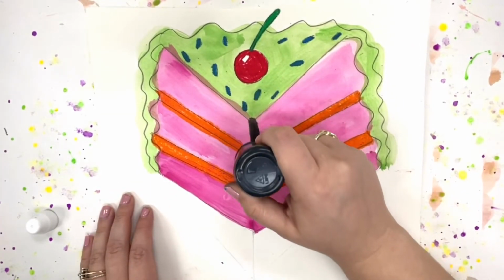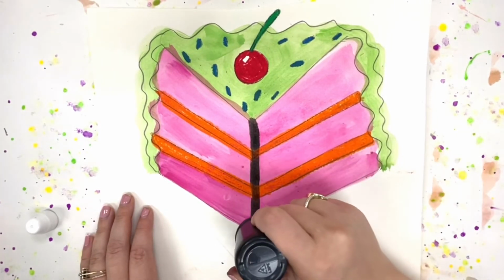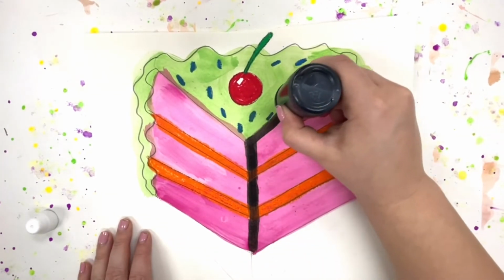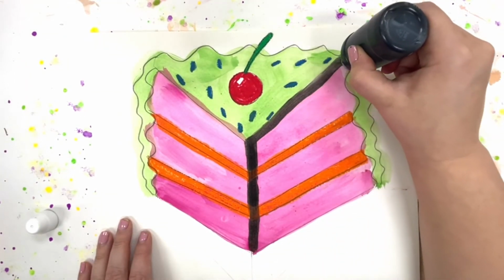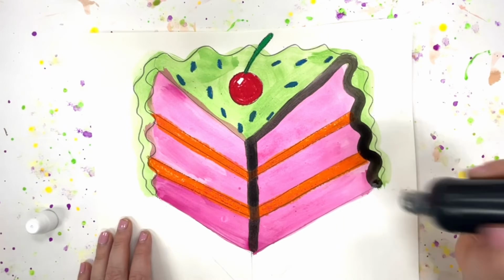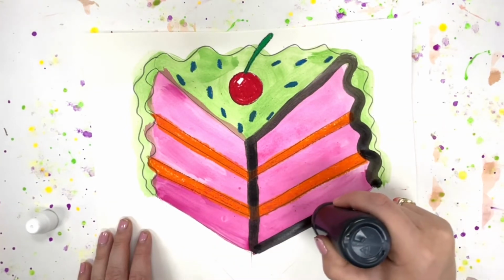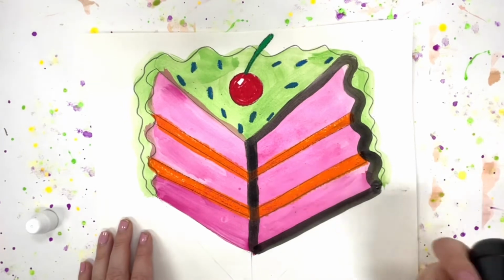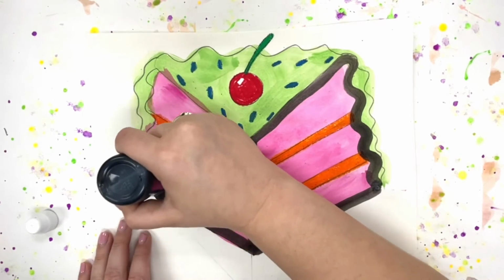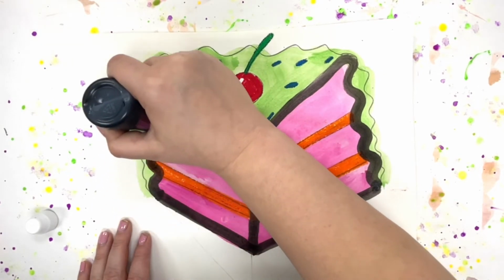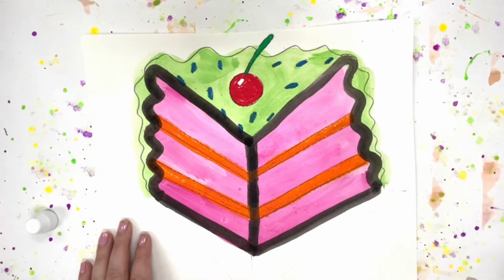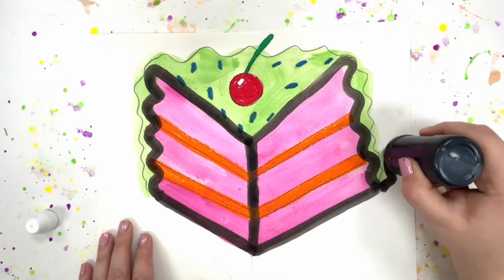We'll see if this one's good. Awesome, so this one's pretty good. And I'm just going to trace just like I would with my Sharpie. So I'm going slow, to make sure I'm getting right on that line. Perfect. I'm going to do the other side. Kind of gotta look around and make sure I'm on that line. There you go.